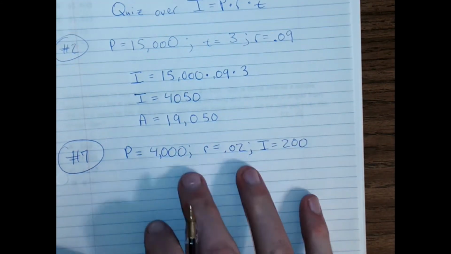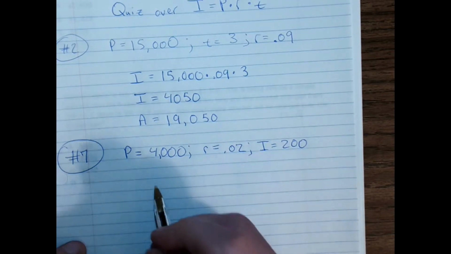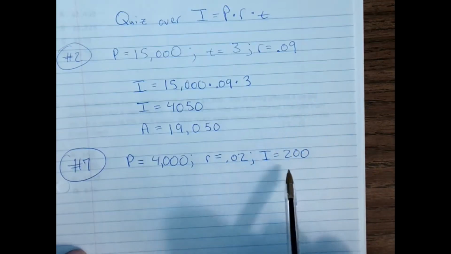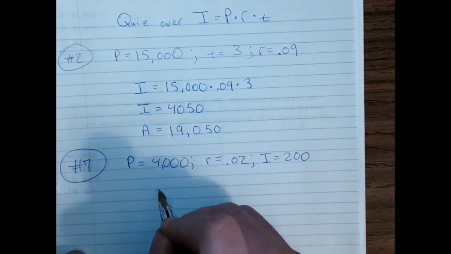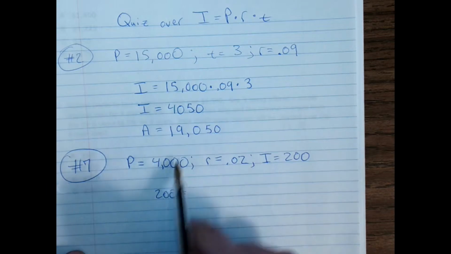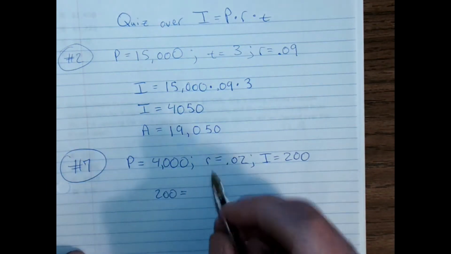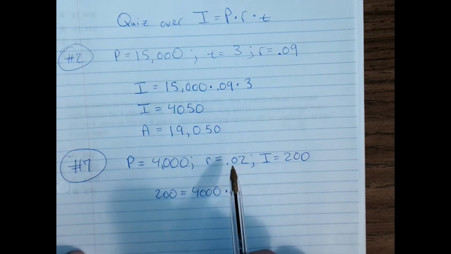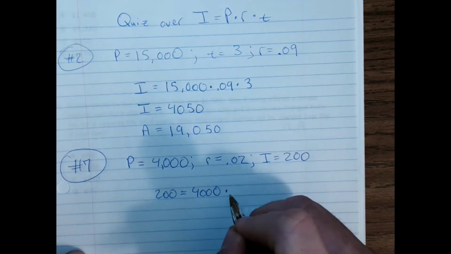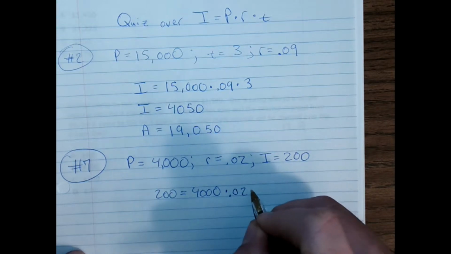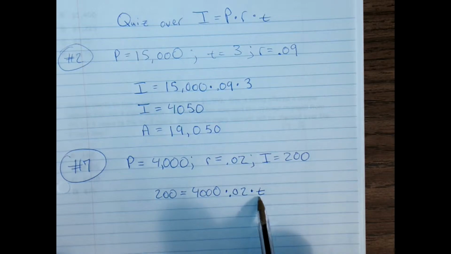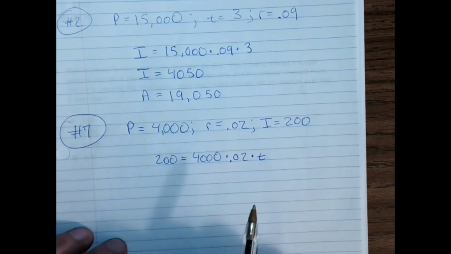And now we're just going to take that information and plug it into our formula. I equals P times R times T. So we plug in our I. 200 equals the principal, P, 4,000, times the rate, 0.02, times T. And we don't know how much time, that's our unknown, so we just write the letter T instead of putting a specific value in. And now what we have to do is solve for T.